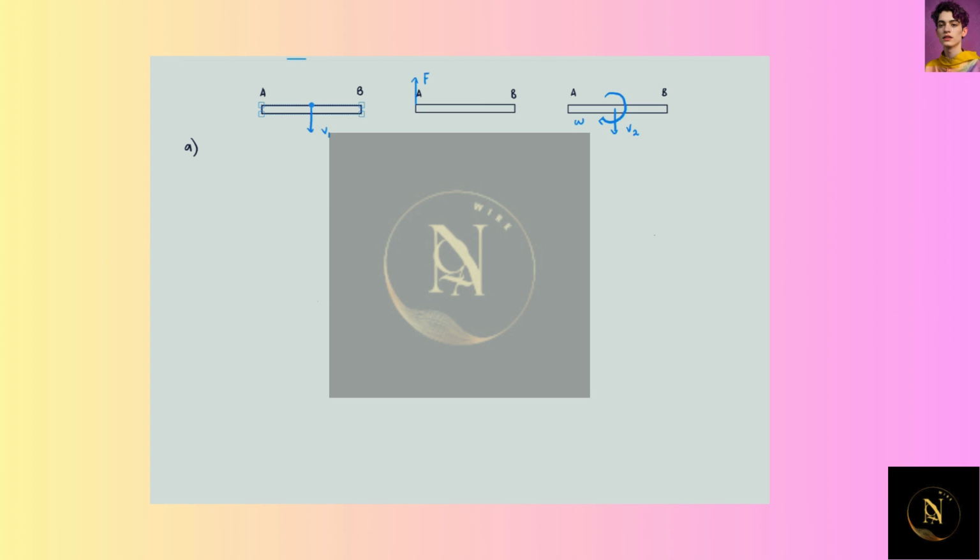Now, since the impact is elastic, our coefficient of restitution is equal to 1. Therefore, we say that vA2 is equal to v1, directed upward.